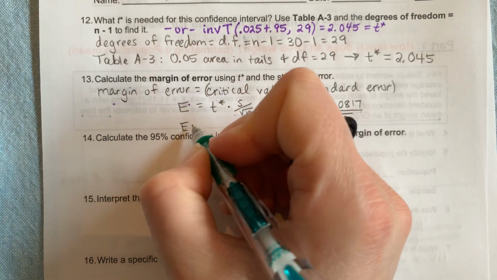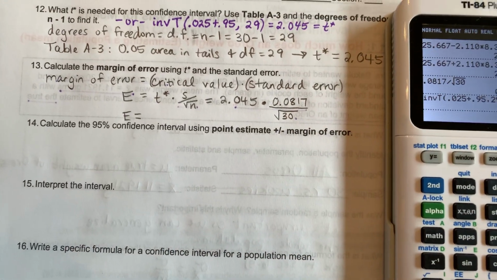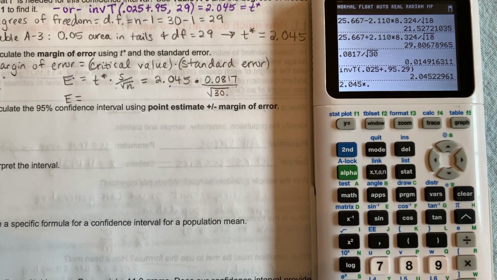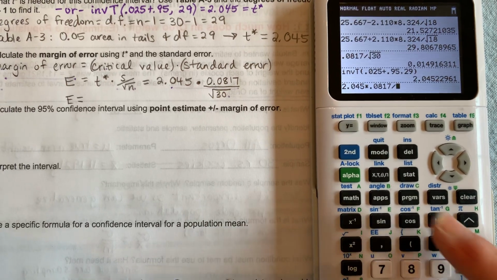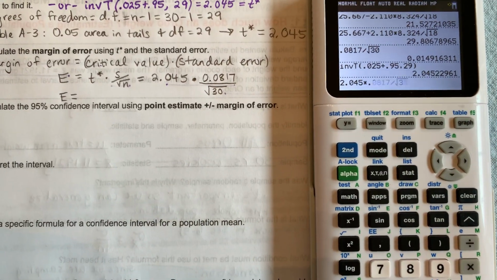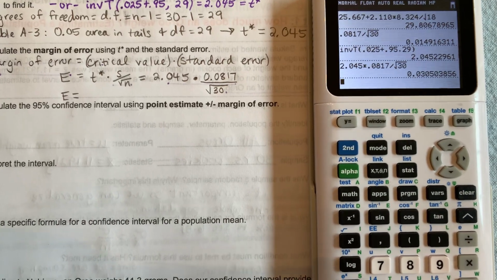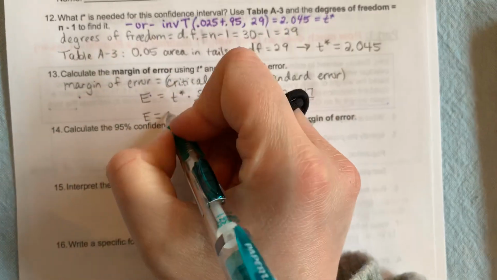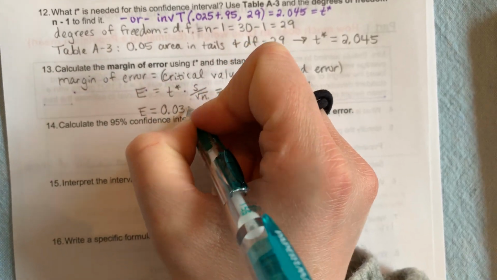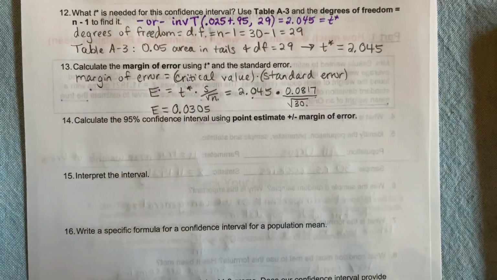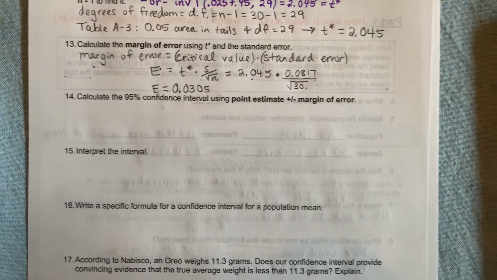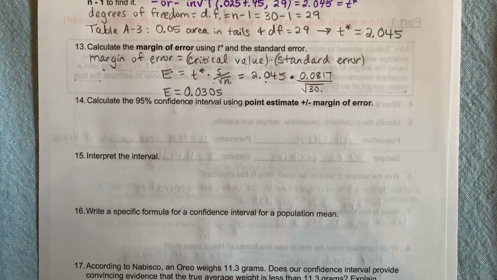Okay, so let's calculate that out here in my calculator. Okay, so I can type that whole thing in. I could type in 2.045 times 0.0817 divided by, use second square root, 30. Okay, plug that in and I get 0.0305. 4 decimal places is good to round to. So my margin of error is 0.0305. If I wanted to convert that to a percentage, it's essentially saying it's a margin of error of 3 percentage points, right?